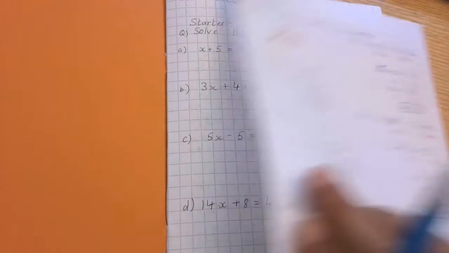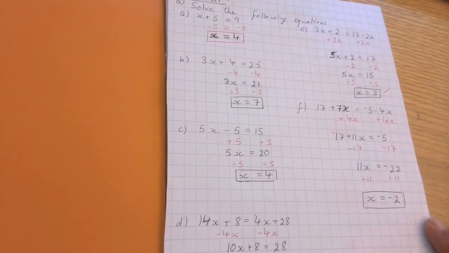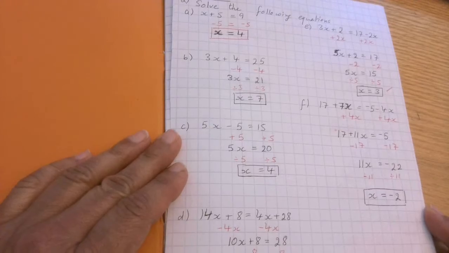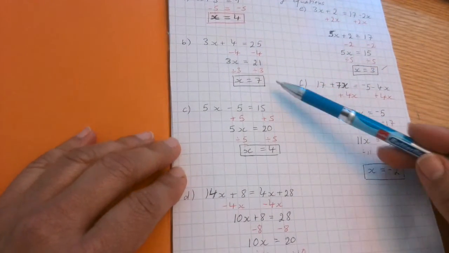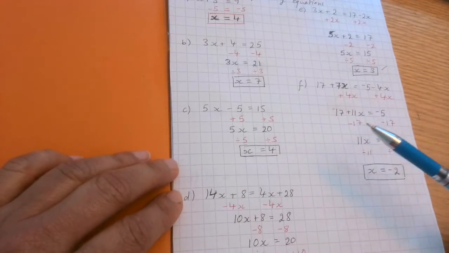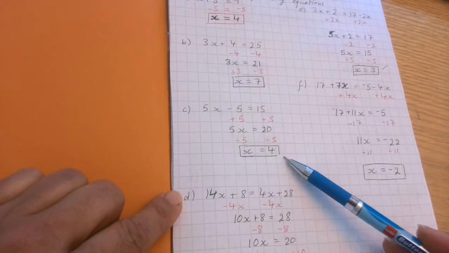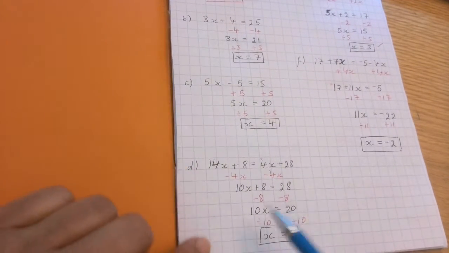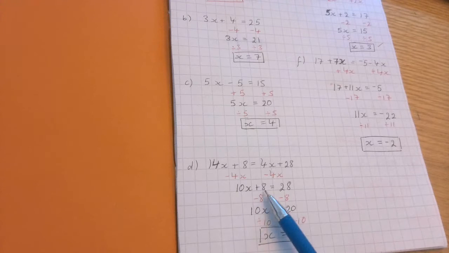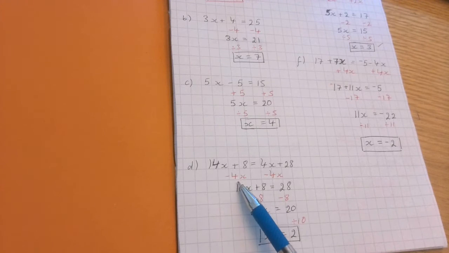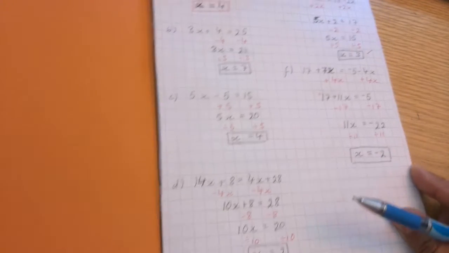Okay, so your answers will be something like this. Part A, you get x equals to 4. Part B, you get x equals to 7. Part C, you'll get x equals to 4. And again, in part D, as I was saying, you had to take away 4x and you left with 10x because 14 take away 4 will be 10. And then you get x equals to 2.